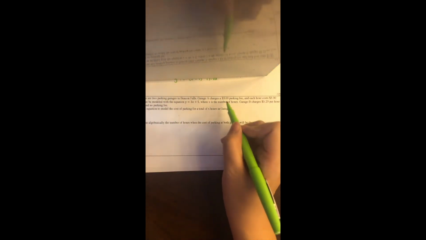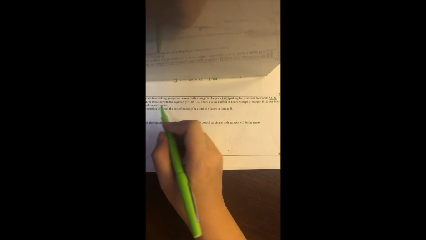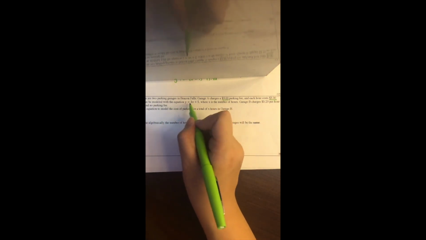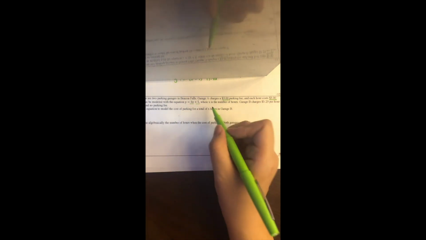There are two parking garages in Beacon Falls. Garage A charges a $5 parking fee and each hour costs $3, which can be modeled by the equation 3x plus 5, where x is the number of hours. Garage B charges $3.25 per hour to park and no parking fee. So part A says write an equation to model the cost of parking for a total of x hours in garage B. We're going to use the equation they gave us in A to help us with B.